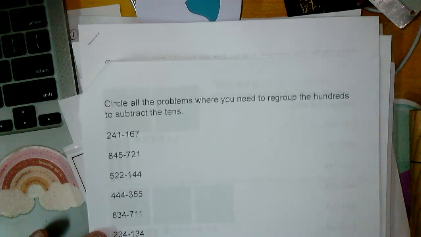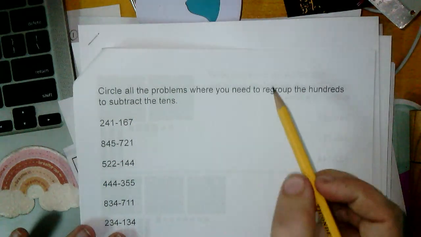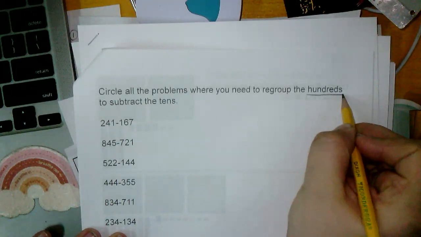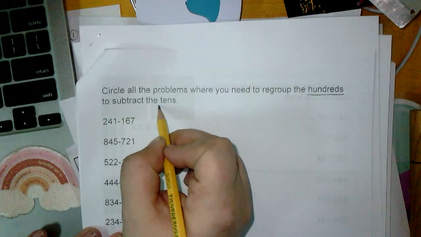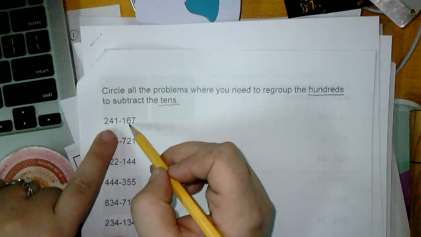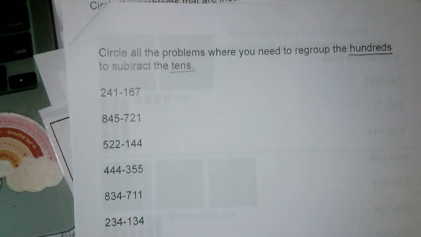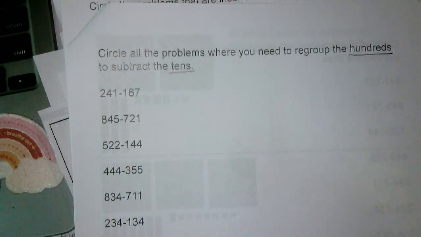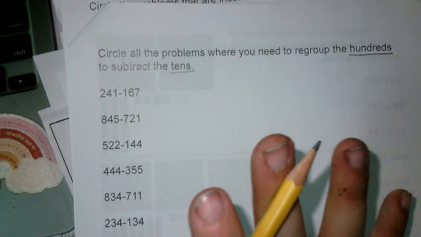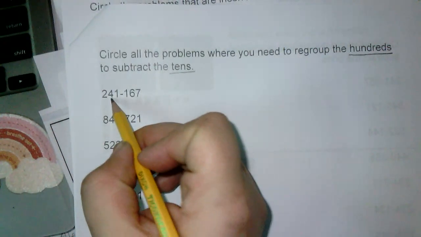This problem says, circle all the problems where you need to regroup the hundreds to subtract the tens. So this is in the tens place. Is there enough to subtract? So, am I going to need to go to the hundreds? So once again, I don't want them to be stacking these up. I want them to be looking.